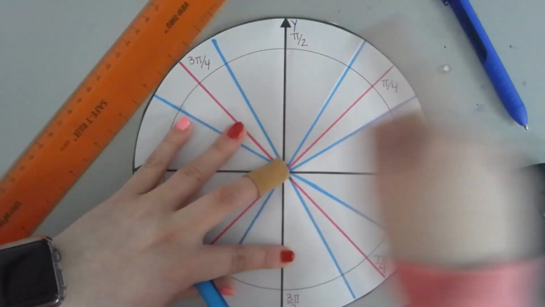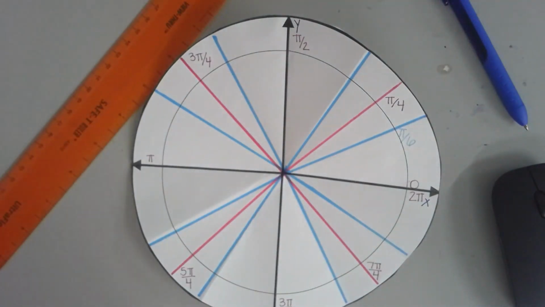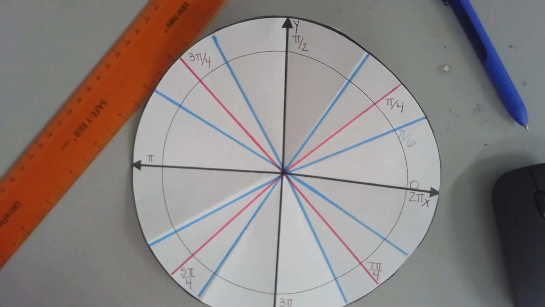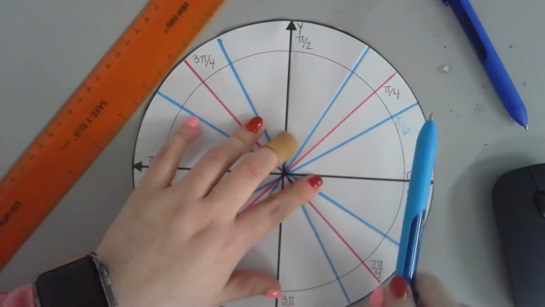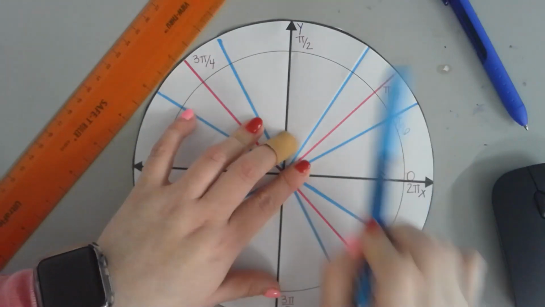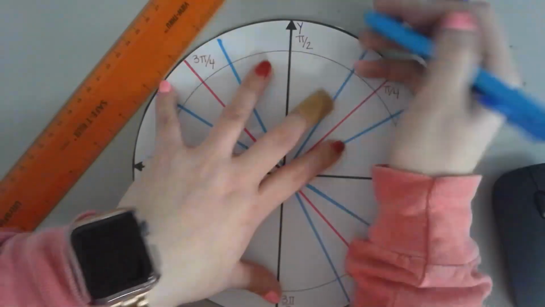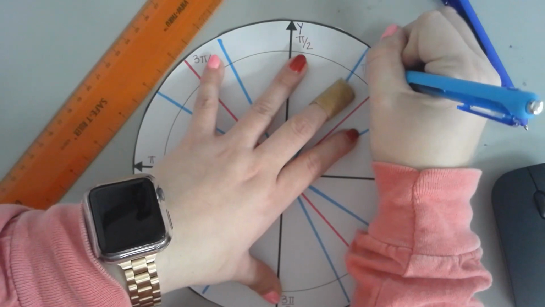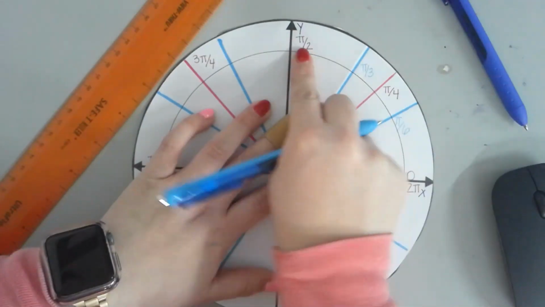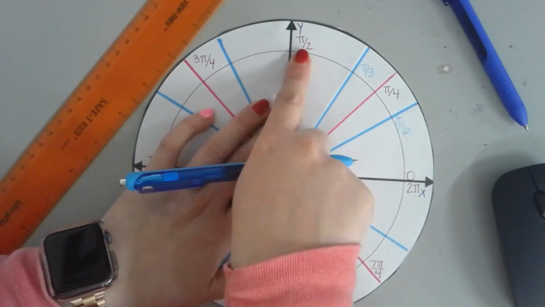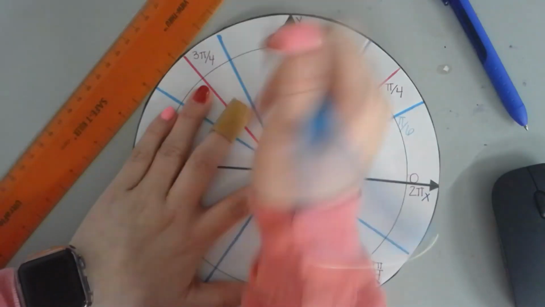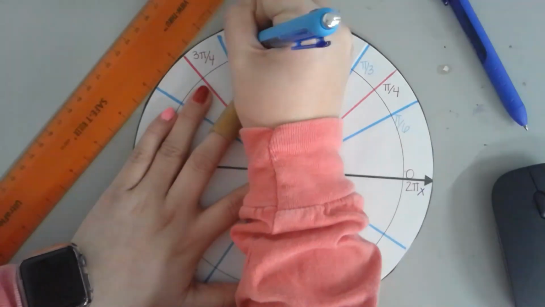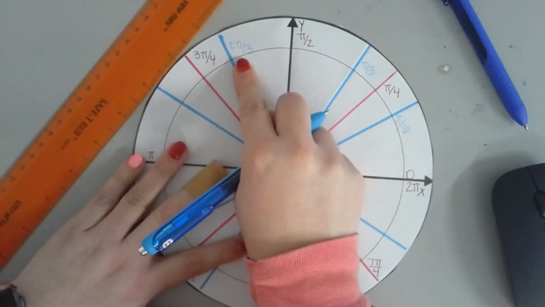Remember I had some that had the same number on both number lines. Those are your X and Y axes. So 1/6, 2/6, which is 1/3, so pi over 3. This one is still pi over 2. Then 2 pi over 3, just going on your number line.